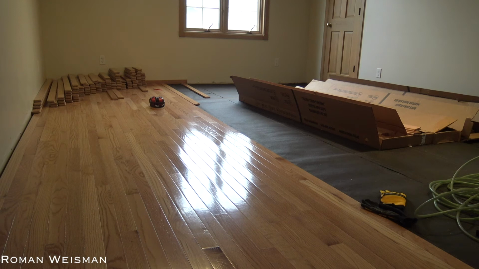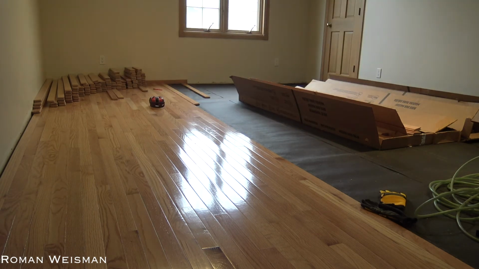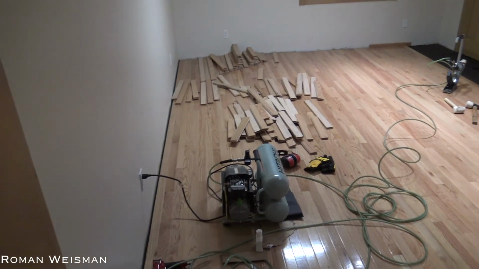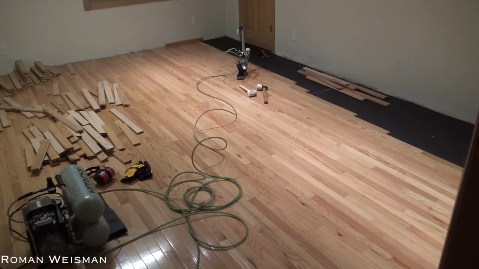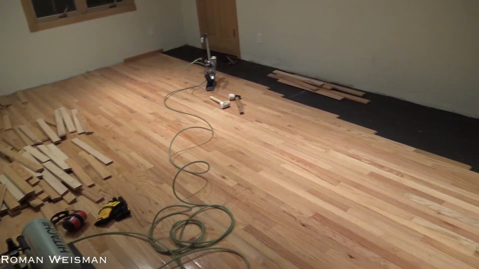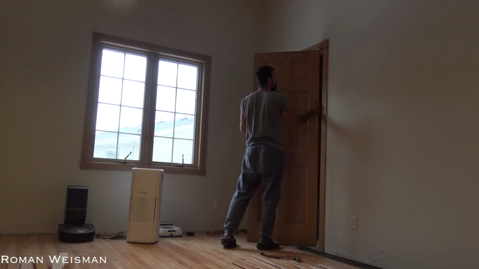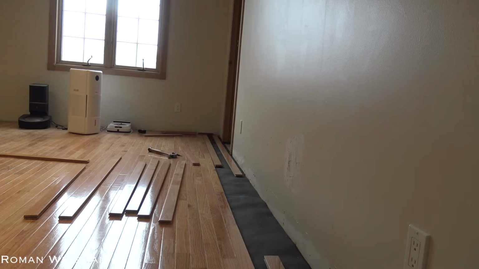I didn't have enough room, so I took probably 5 or 6 boxes and arranged them here by length. Now I have more room to work. The last rows I'm just putting in place, and then eventually I will tighten them.